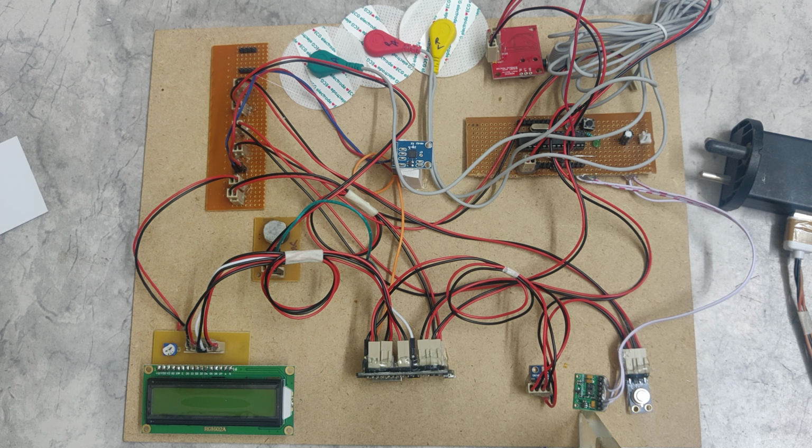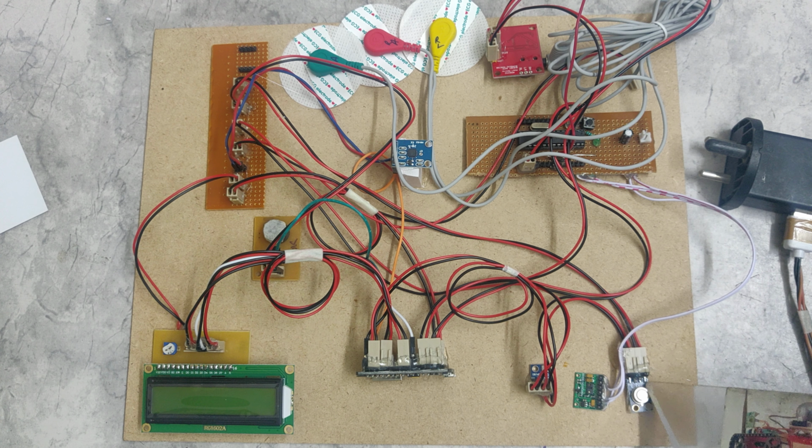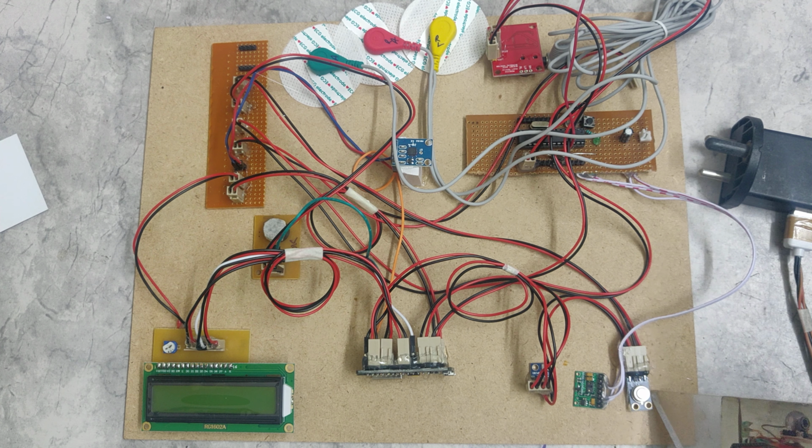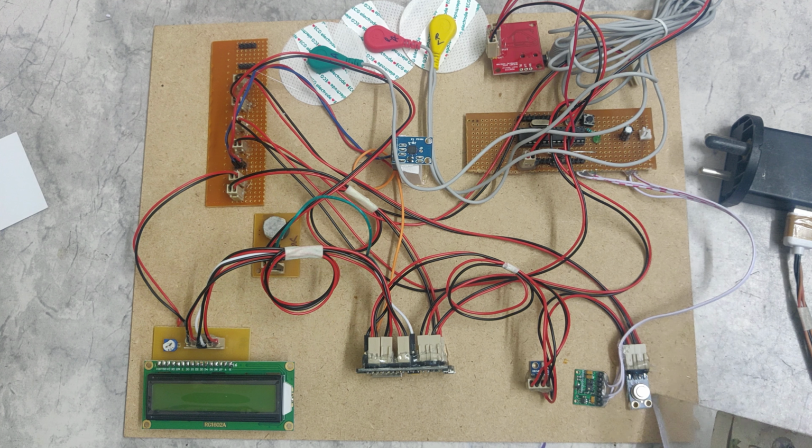The MAX30100 will get the heartbeat and pulse oximeter, SpO2. So these two parameters will be received from this sensor for patient health monitoring, as well as the MLX90614, which will get the temperature of the patient, a non-contact based thermometer.